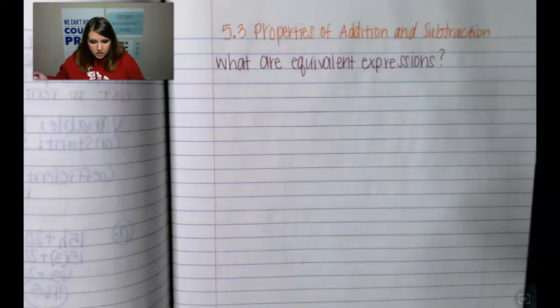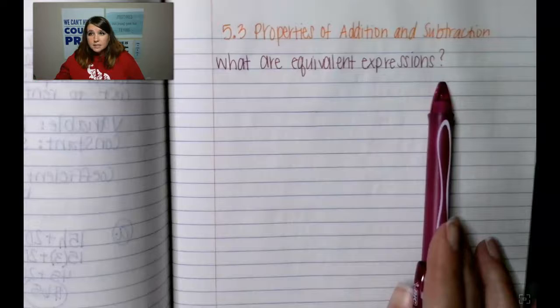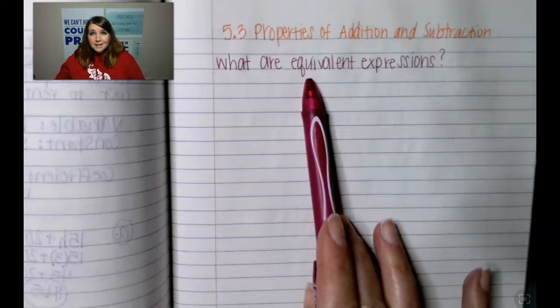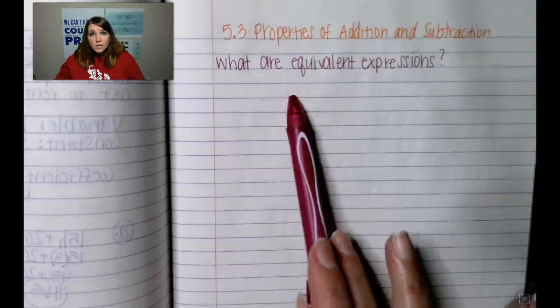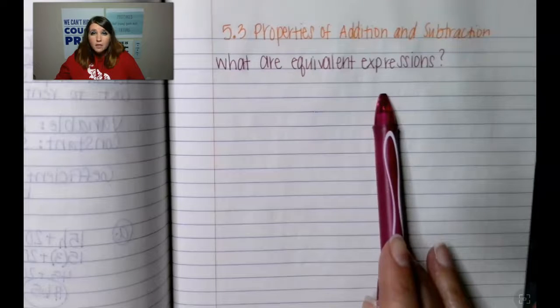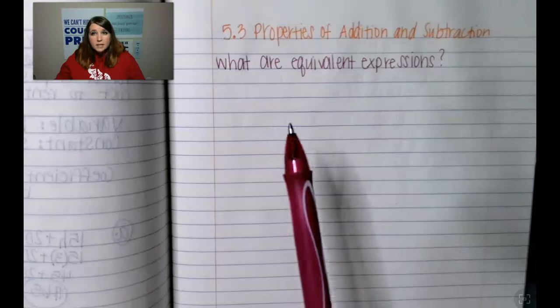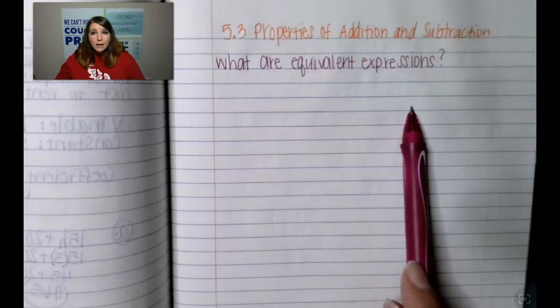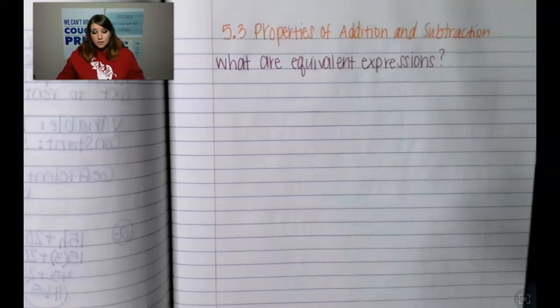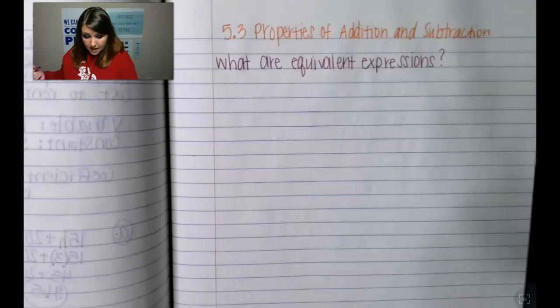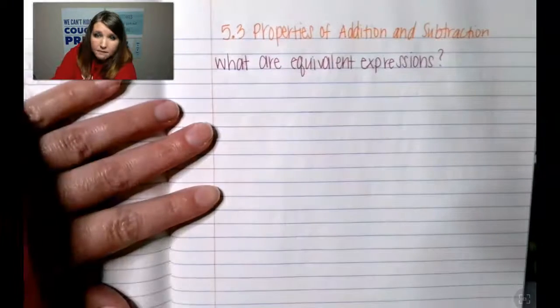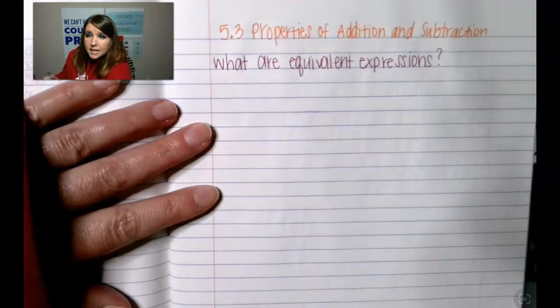Okay, are you ready? So equivalent expressions are sentences. We know that expressions are math sentences. Equivalent means that it will have an equal sign, so one side is equal to the other side. And the reason why one side is set equal to the other side is because one side is the same as the other side. It could just be written a little bit differently, but they have the exact same value. So they are expressions, or math sentences, that have the same value.